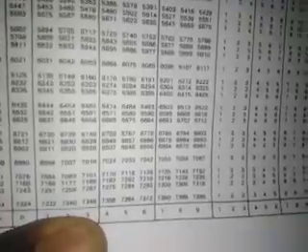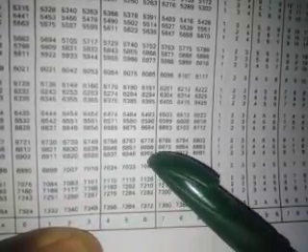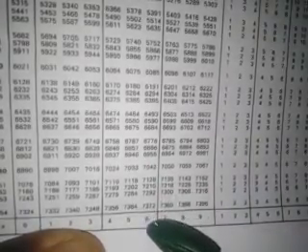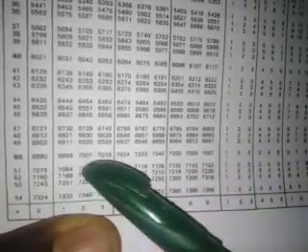Let me read it a bit. You can see 6955, under 6. 6955 is 49 under 6. You can take note of it somewhere.